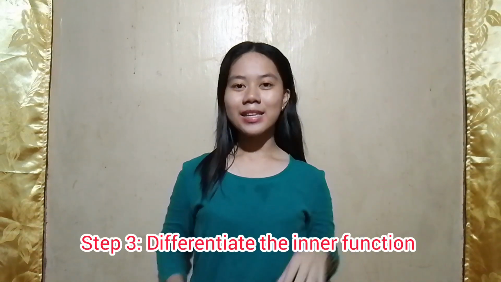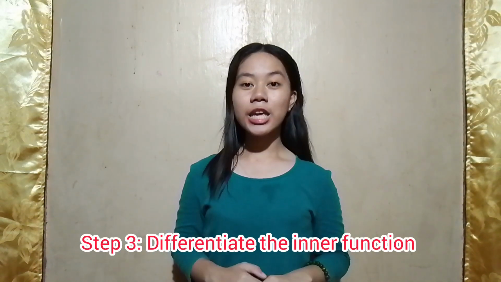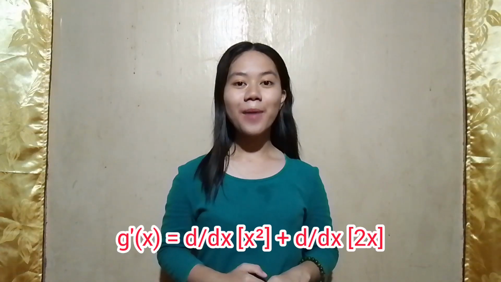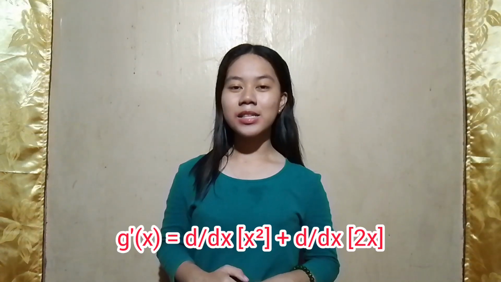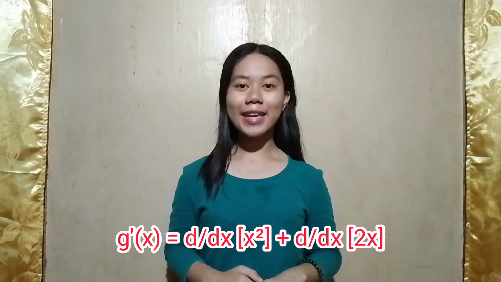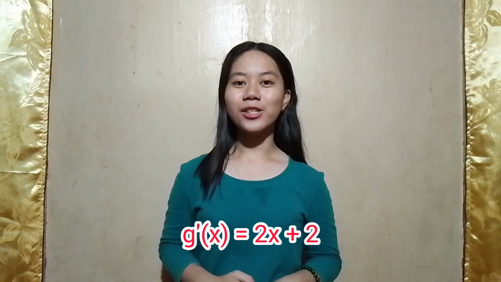Step 3. Differentiate the inner function with respect to x. Using the sum rule and power rule, g prime of x equals d over dx of x squared plus d over dx of 2x equals 2x plus 2.